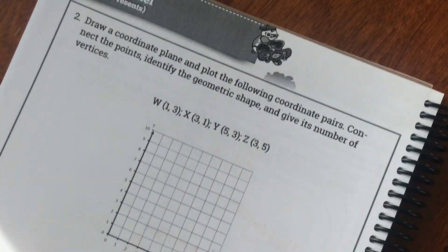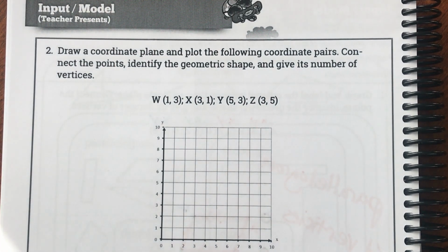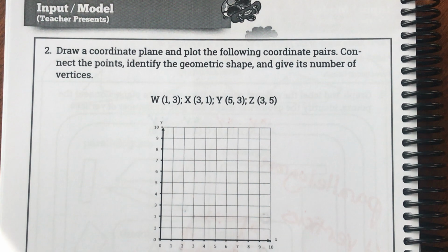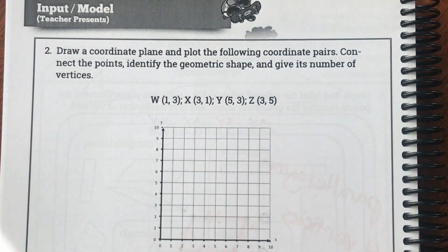Okay, this one says draw a coordinate plane and plot the following pairs. Connect the points, identify the geometric shape, and give its number of vertices. So our rules are pretty much the same. And if I look, again, my scale is 1 on both my x and y, so I can just get started.